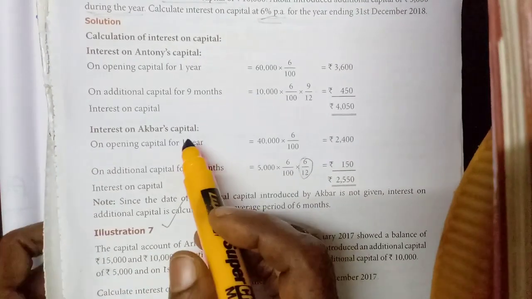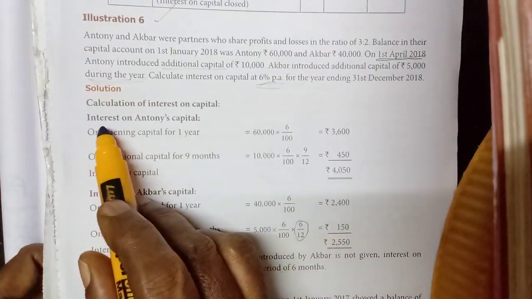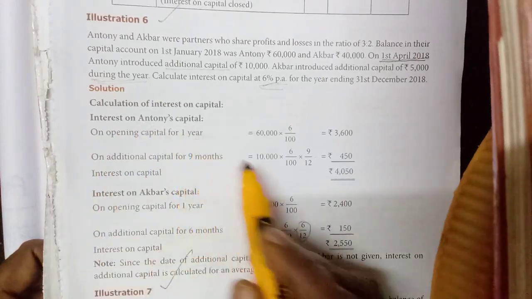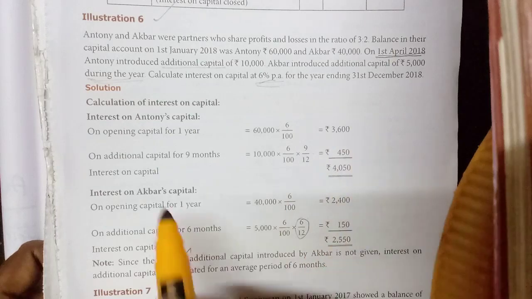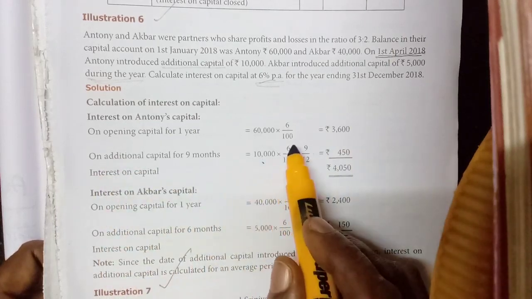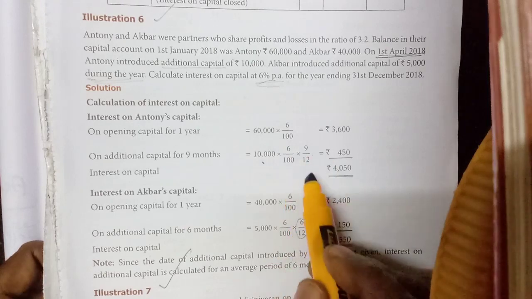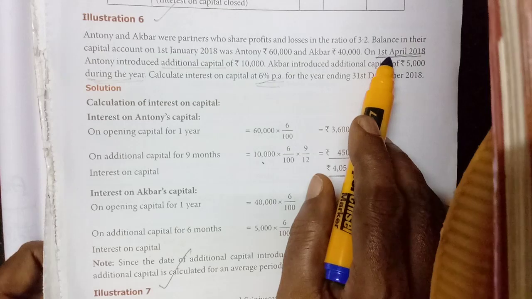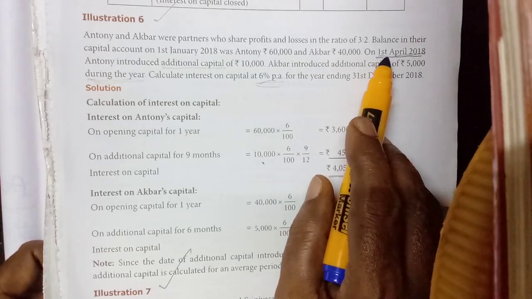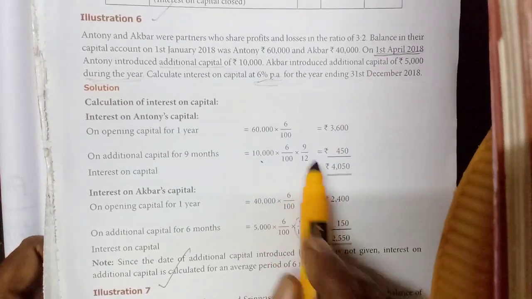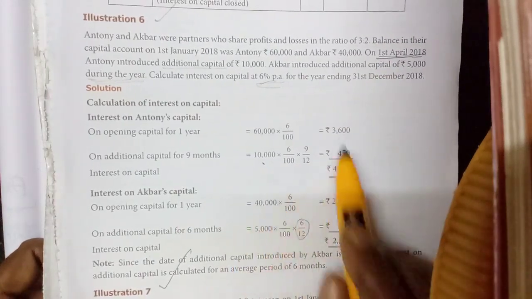So you see the calculation of interest on capital. First, interest on Anthony's capital. On opening capital, 60,000 into 6 by 100. Then on additional capital, 10,000 at the same rate, 6 by 100 into 9 by 12. Understood? 9 months from 1st April onwards: April, May, June, July, August, September, October, November, December, 9 months, so 9 by 12. Then add and keep.